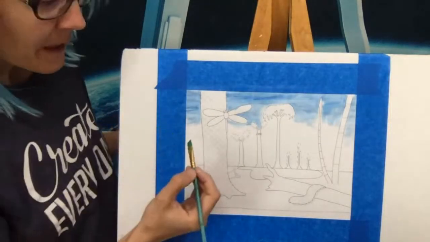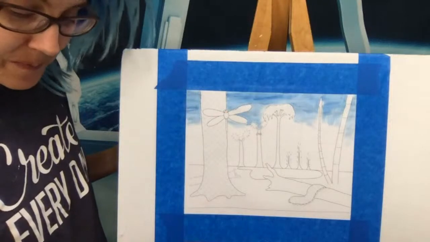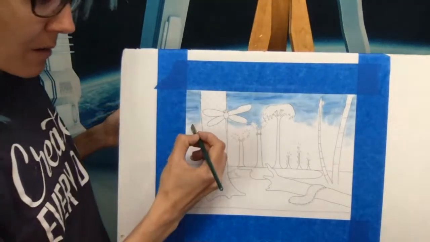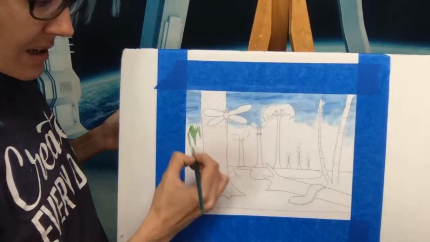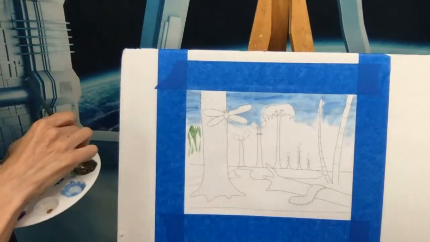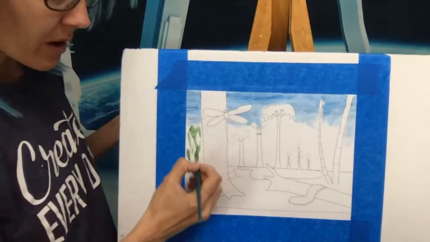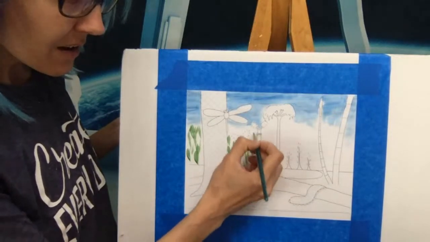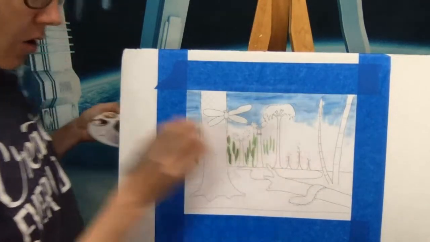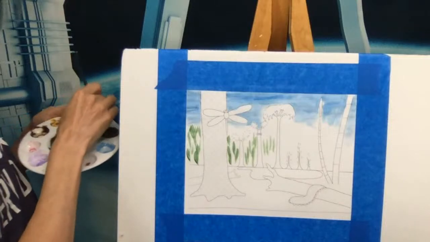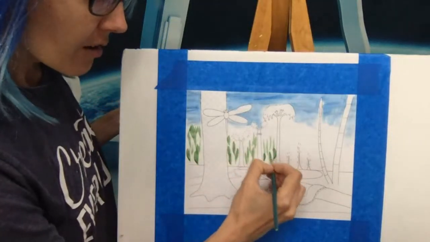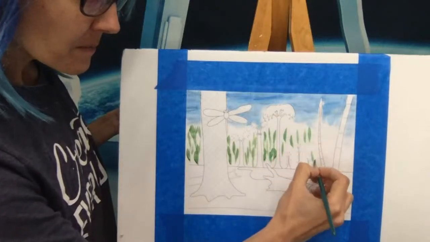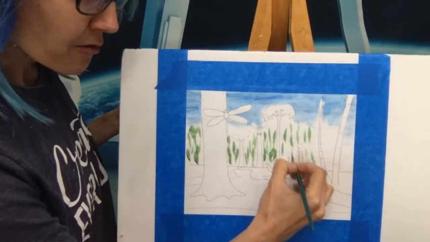That's a great one. All right, I've got my green ready now, and I'm going to paint my background. And what I'm going to do to make it look more foresty is paint in strokes going up and down rather than side to side. And then once I get all the way through with this green, I'm going to add a little more of a different green to it so that the color looks a little different, and then kind of fill in.